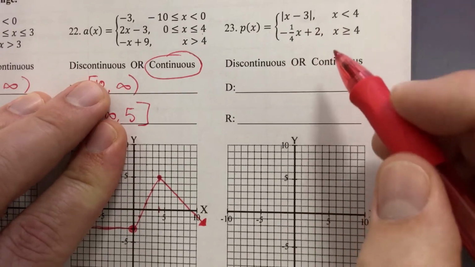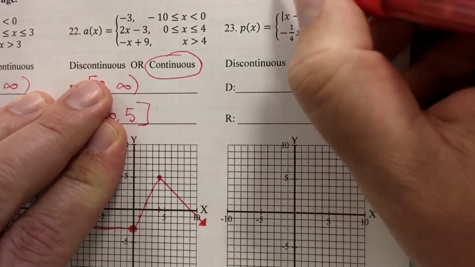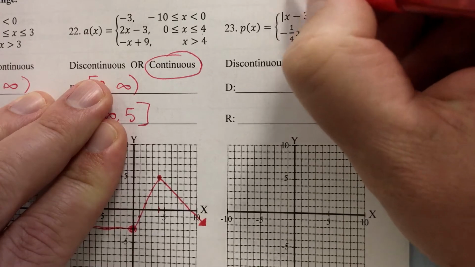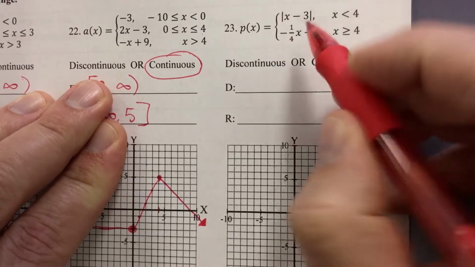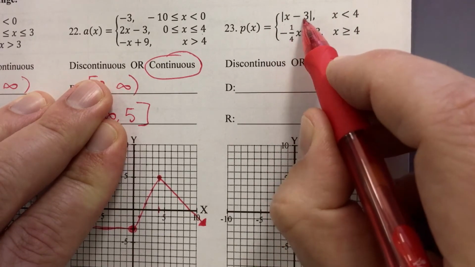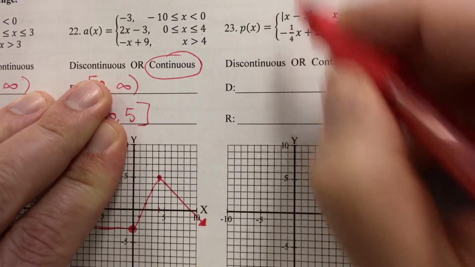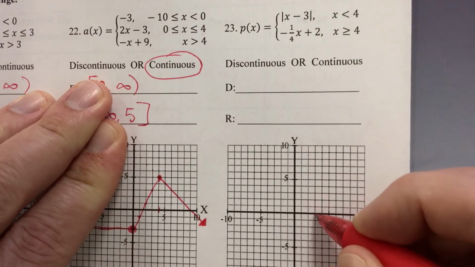Just two functions, okay? Absolute value of x minus 3. All right, now a parent function looks like this, starts at (0, 0). Know your transformations. x minus 3 is going to be a right 3, so we're going to move this right 3. That just means 1, 2, 3. The vertex is now going to be here.